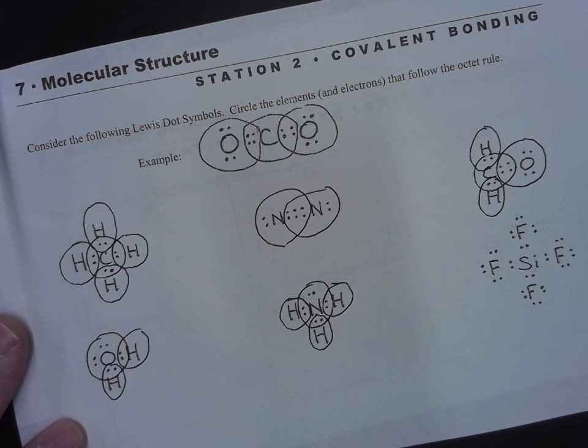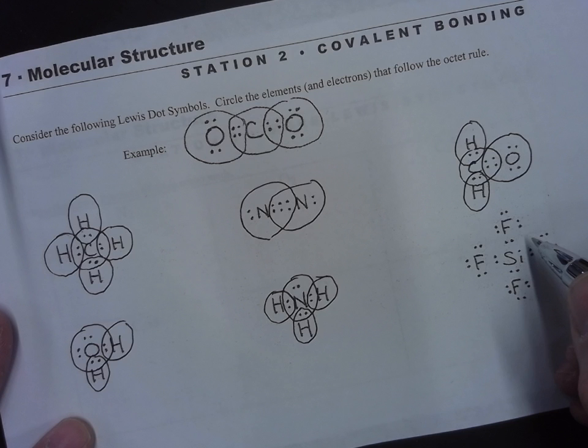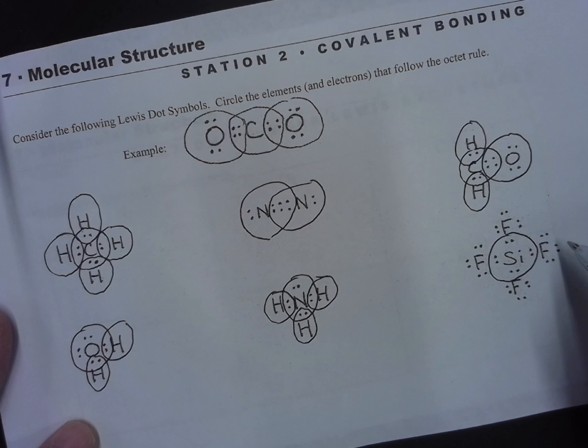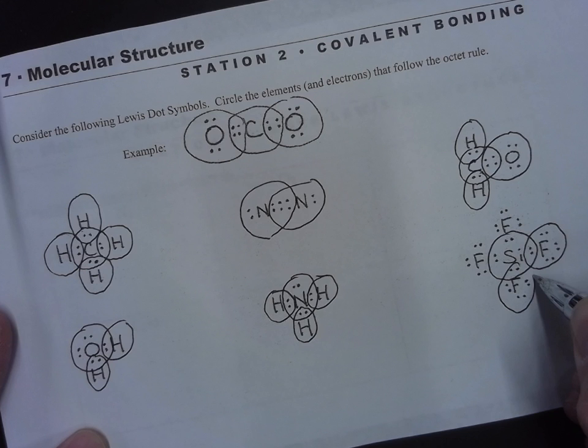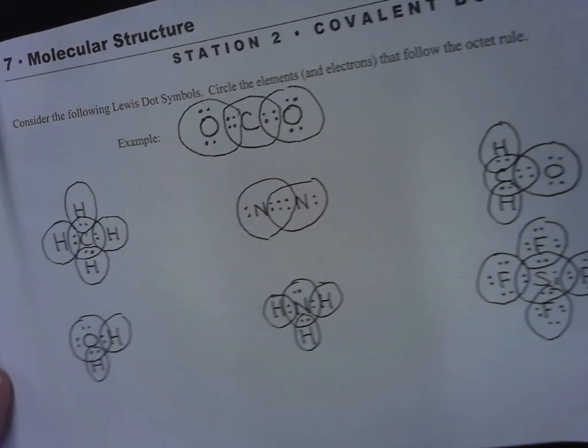Silicon tetraphosphide, let's see. I'm sorry, fluoride. Silicon tetrafluoride. Okay, 2, 4, 6, 8, around that. And then this fluorine has 8, as do the other 3 fluorines as well. That's how you do that. Okay, very simple. Let's move on to the next one.